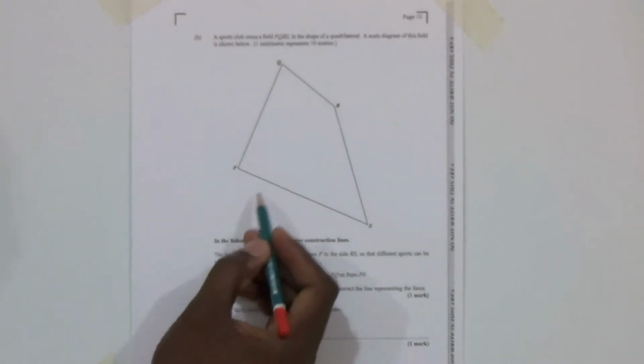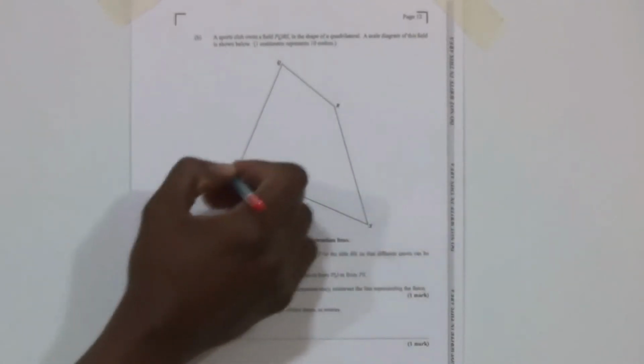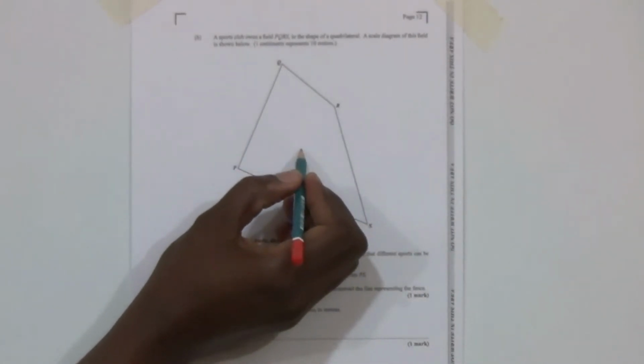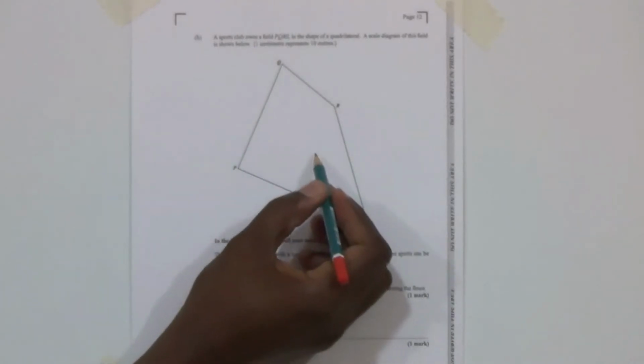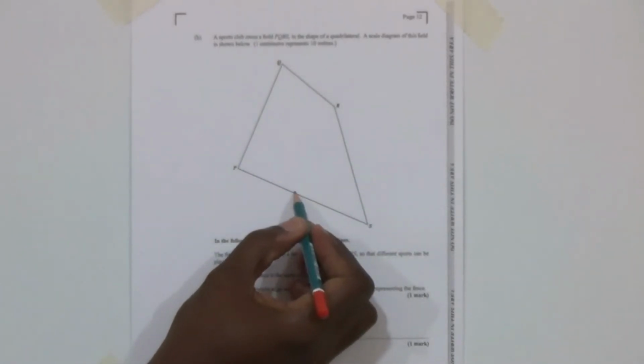Because what happens there is that the person would have missed totally the Q in this line here, where they would have said each point on the fence is the same distance from PQ as from PS. So in other words, wherever this fence happens to be, at any point along this fence, the distance from PQ will be the same as the distance from PS.